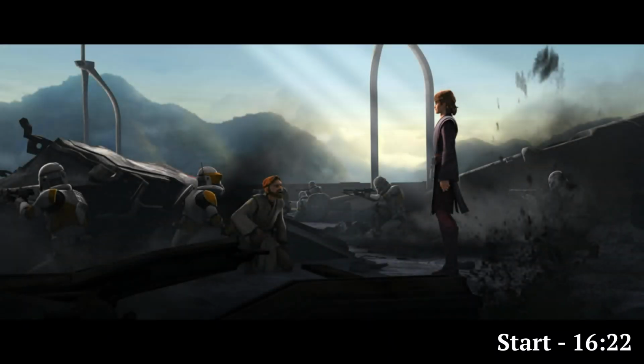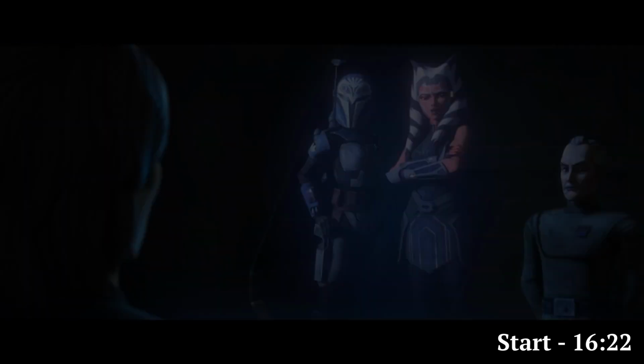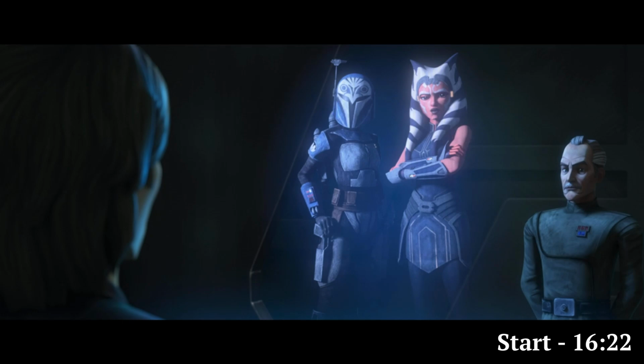The beginning shows Obi-Wan and Anakin fighting against an army of battle droids, until they get a message to return to the command ship because of an incoming transmission. The transmission was from Ahsoka, who seeks help from them.